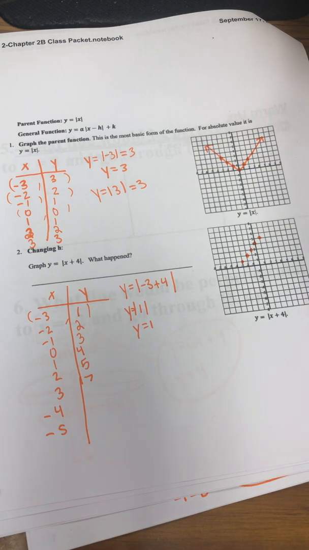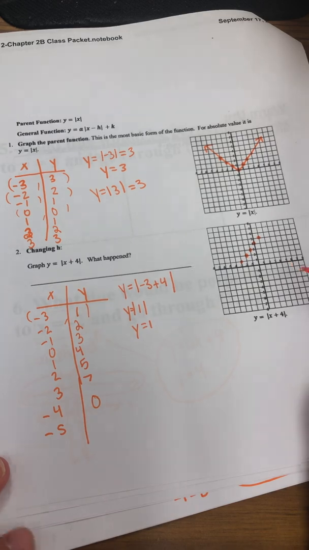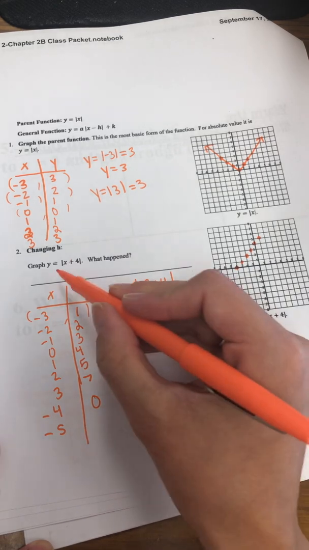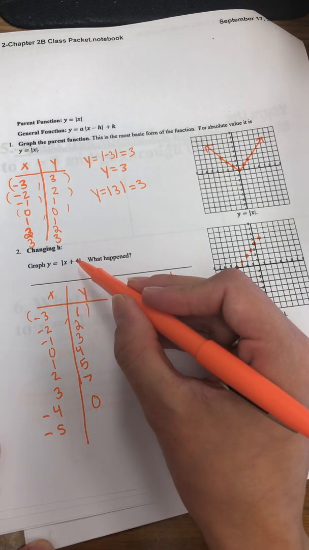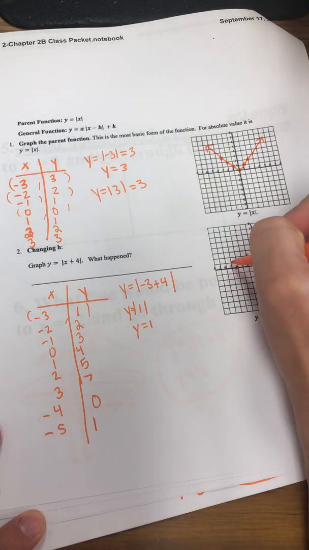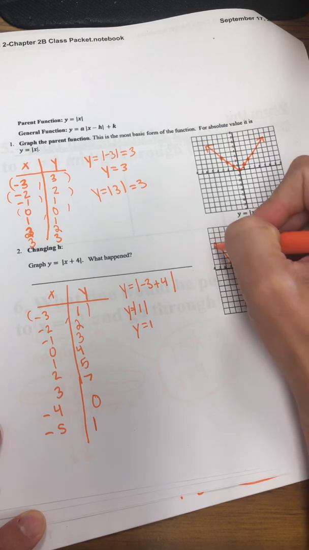So if I plug in -4, -4 plus 4 is 0. The absolute value of that is 0. So over -4 comma 0 is right here. -5 plus 4 is -1. The absolute value of -1 is +1. So over -5 up 1. So my V in this case looks something like this.